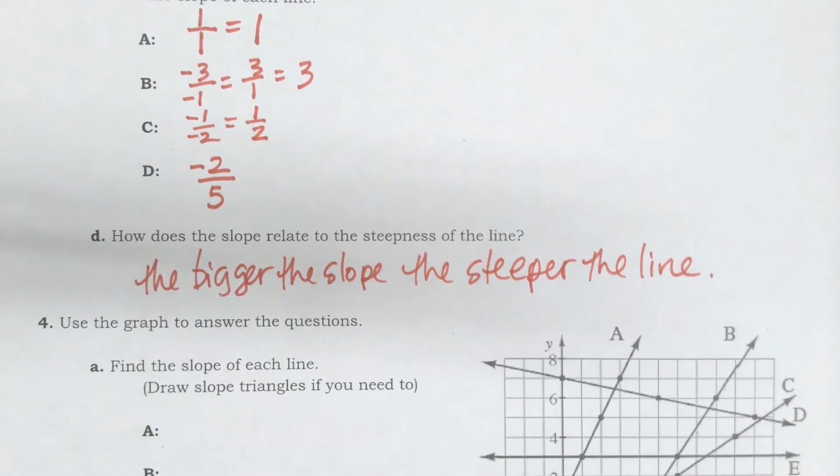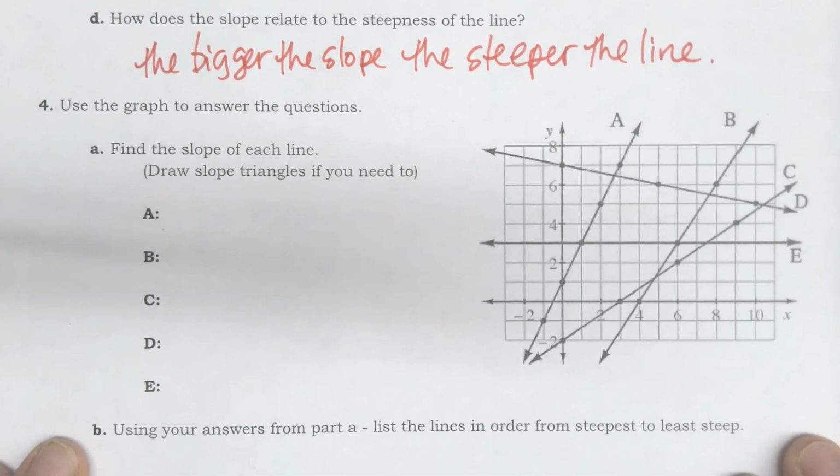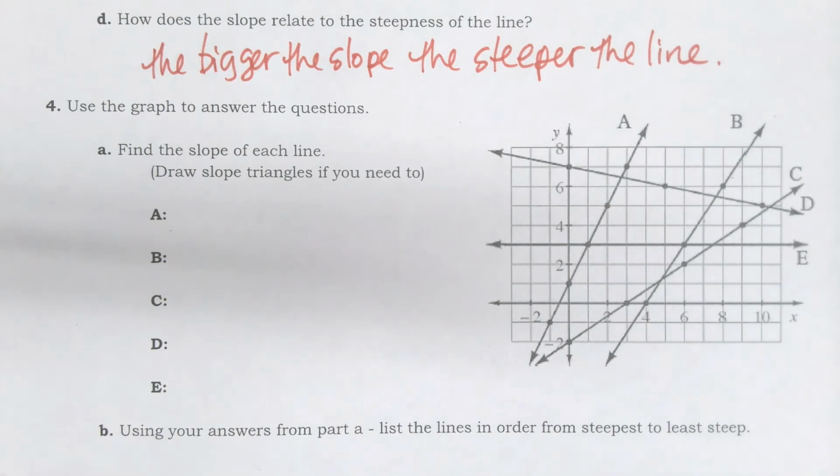All right, so we're going to go on to our next section. We're going to do the same thing. Use a graph to answer some questions. First of all, we're going to find the slope. And again, we're going to count it. We're going to go through and use the slope, rise over run.